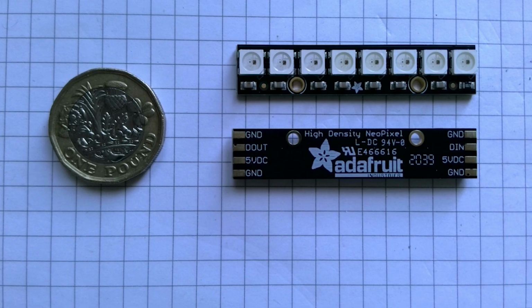Adafruit make a lot of NeoPixel hardware, and it's not very expensive. Particularly if you buy it from some of the UK suppliers, Pi Hut or Pimoroni, or some of these people that are wee shops that are set up to sell maker electronics.